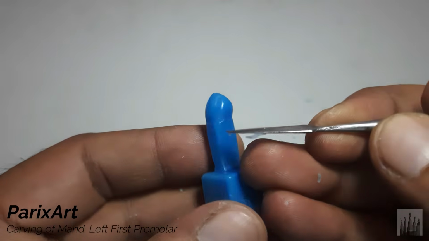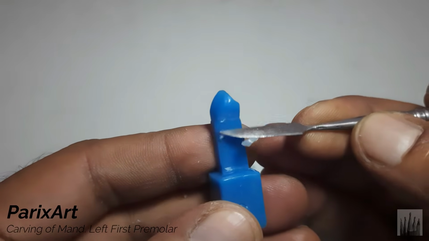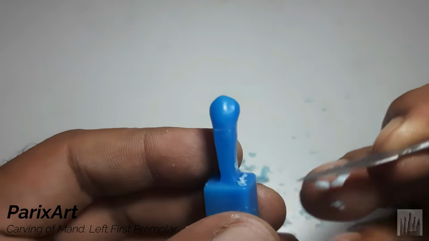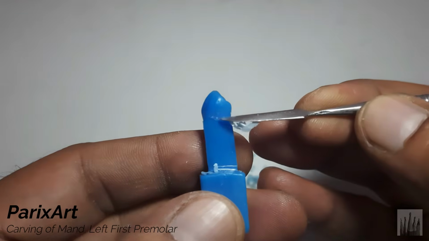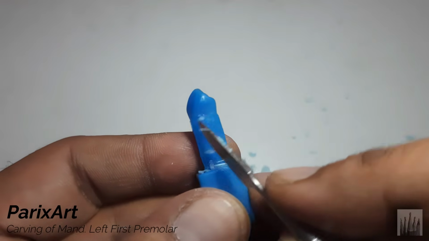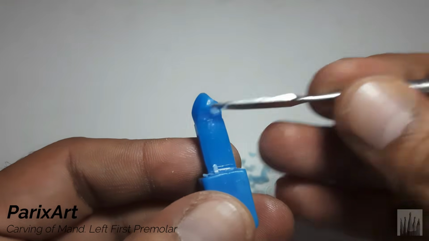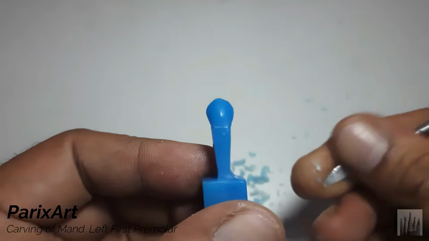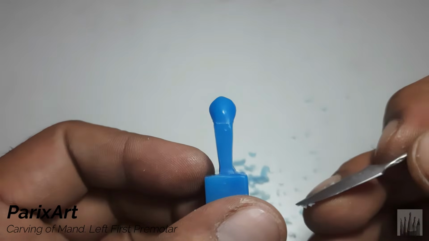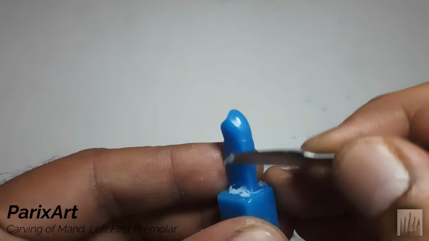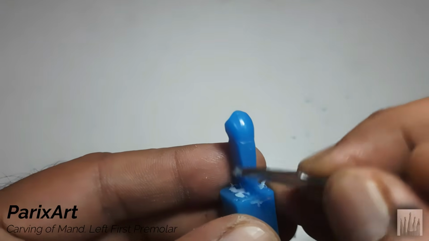We'll even it. Right? Now continue developing the taper and the tilt, and also even up the surface.